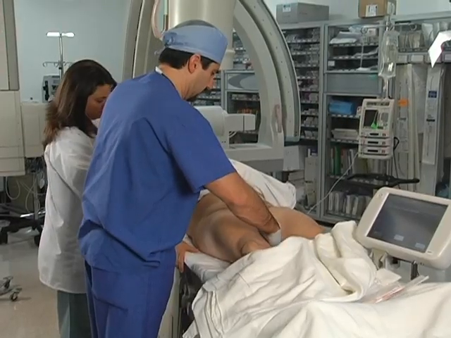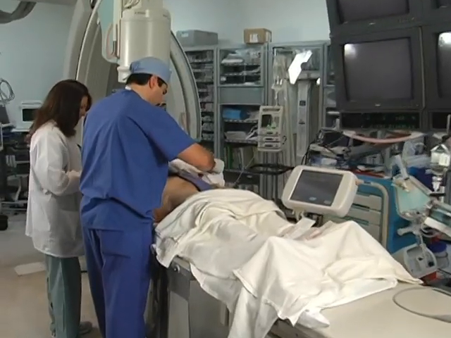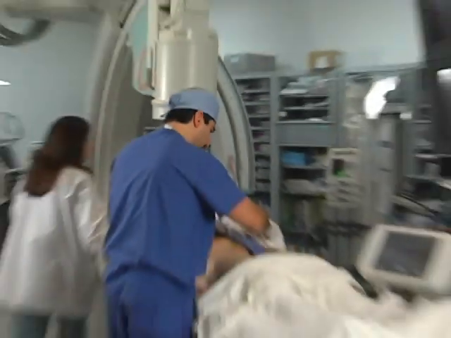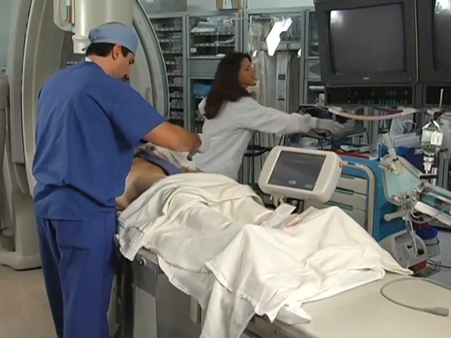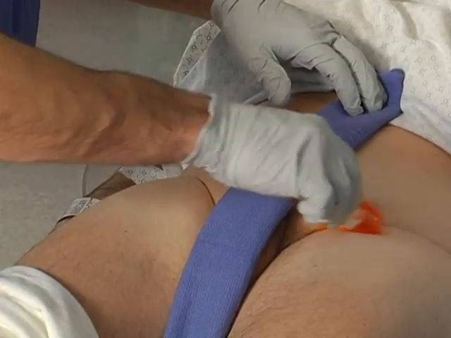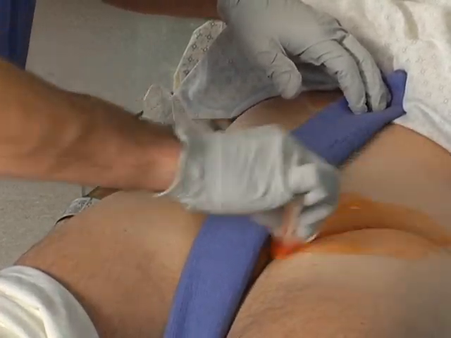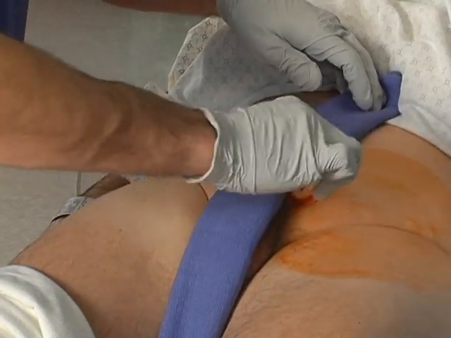The groin preparation is then performed for those patients having femoral access. At this time, if radial access was planned, both femoral and radial approaches would be prepared. The patient's hair is clipped. Chloroprep solution is then applied to both groins, and finally, draping will occur shortly thereafter.